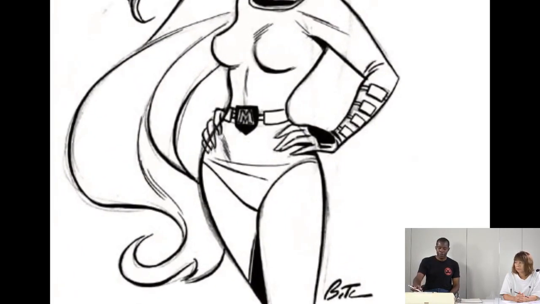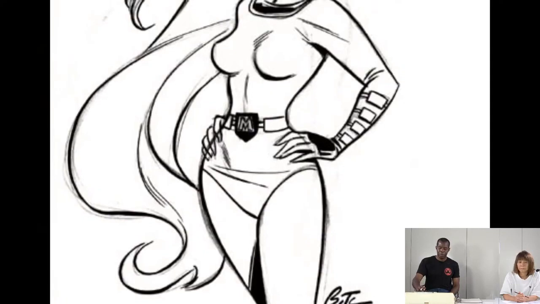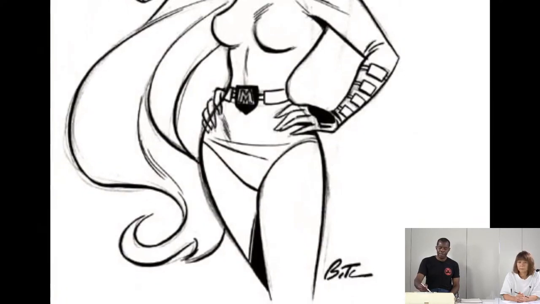If we were to follow this line from, let's say, the top of the hair, and then we're going around the corner, as it gets to the very round part, it gets even a little bit heavier.